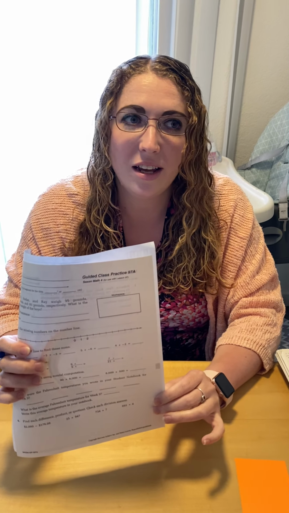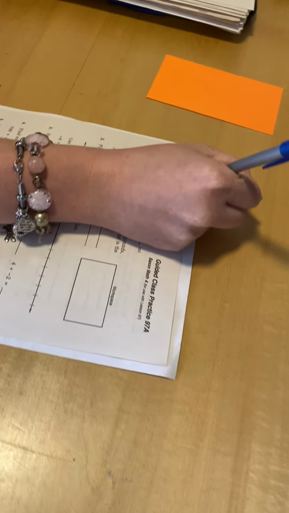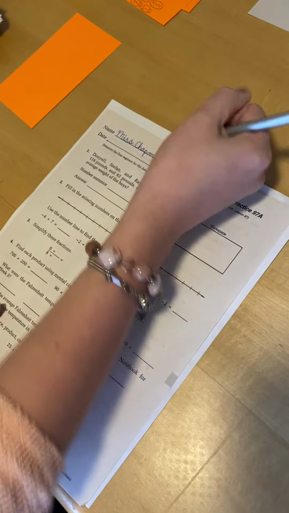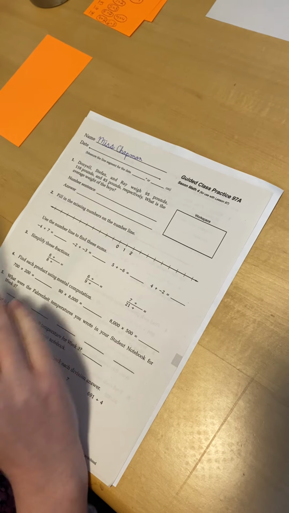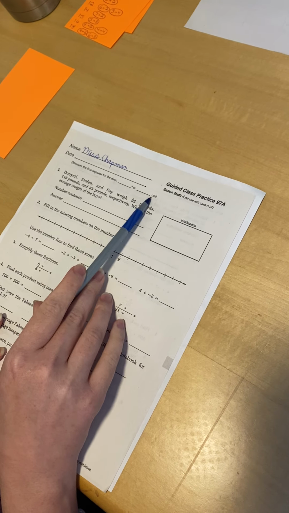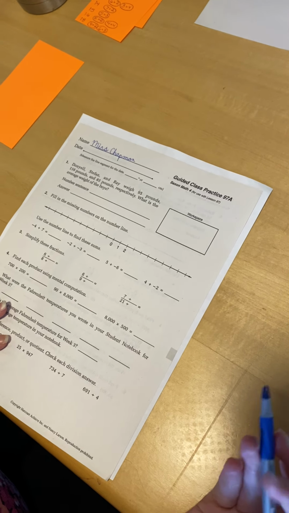I'm here today to help you with 97A, guided class practice 97A. Okay, putting my name, getting started right away. All right, the date line instructions say measure the line segment for the date. It wants you to measure in inches or in centimeters. Go ahead, take a minute, use your ruler and measure that out.